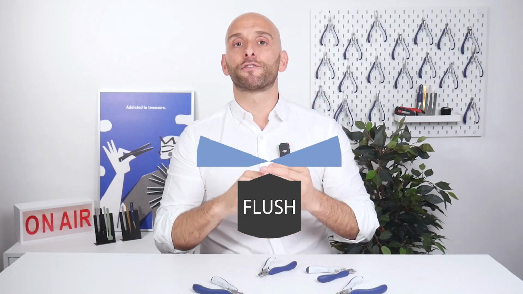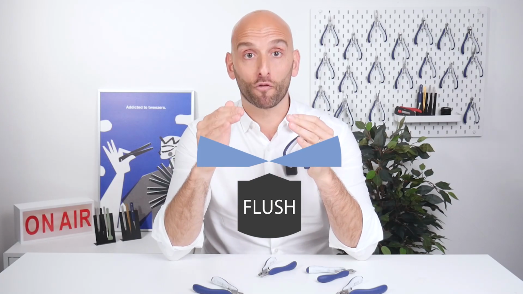The second finish is the flush. In this finish, the bevels form a small V-shaped groove along the cutting edge. Many users believe that the flush cutting edge provides the most desirable balance between long cutting life and flush cut leads. This is the most popular choice for most wire cutter applications.